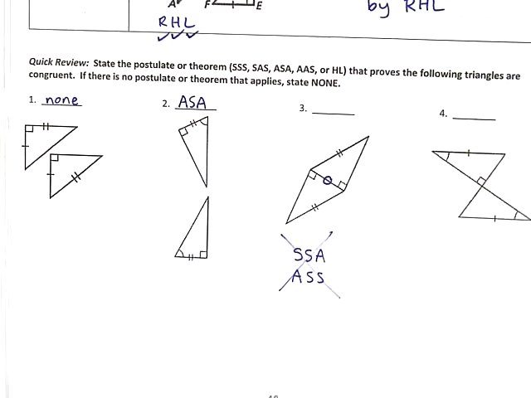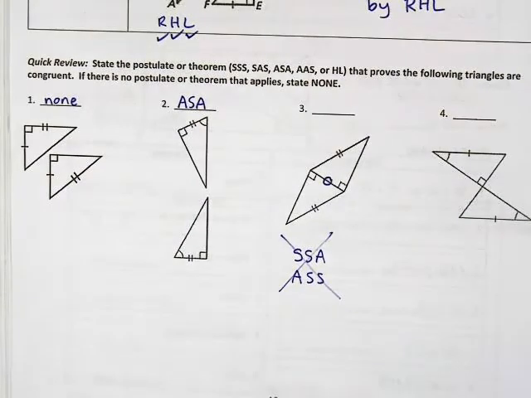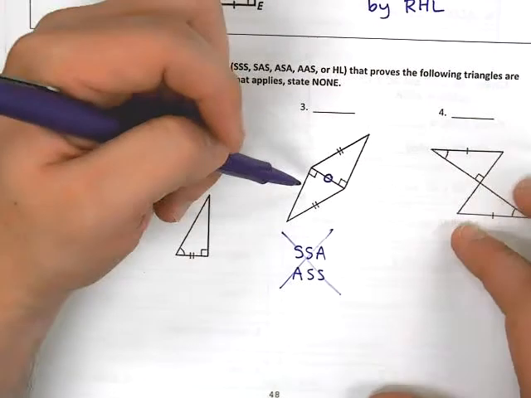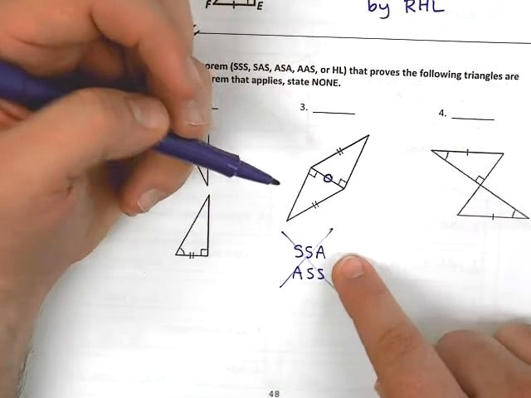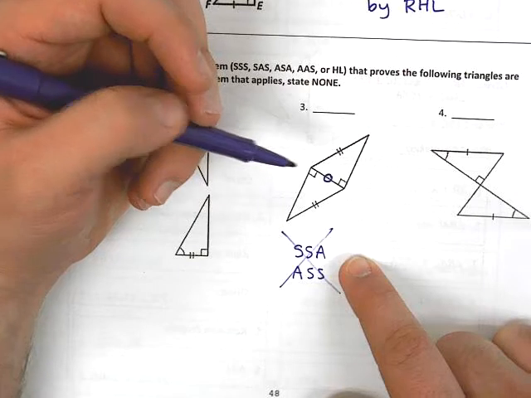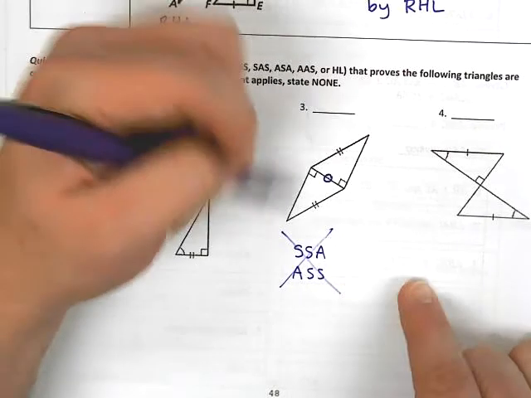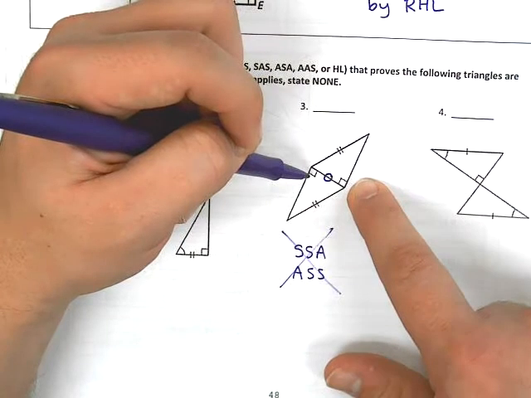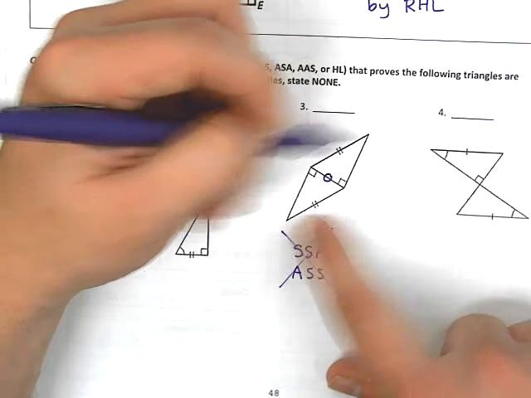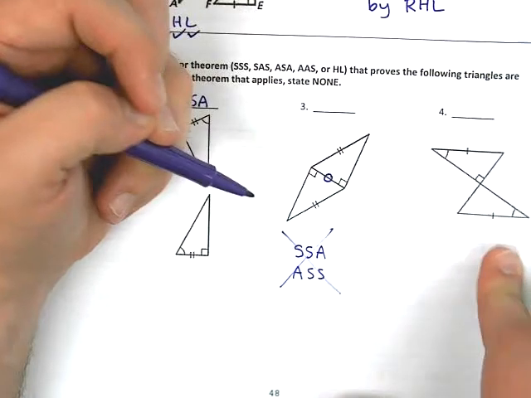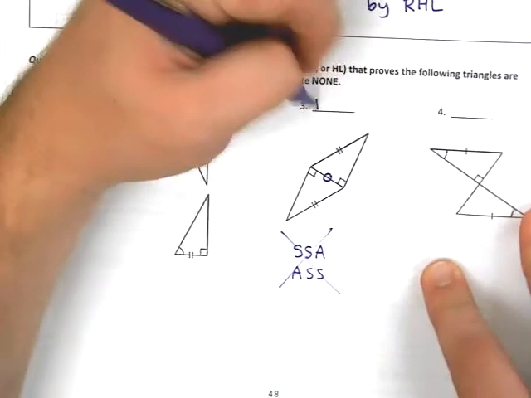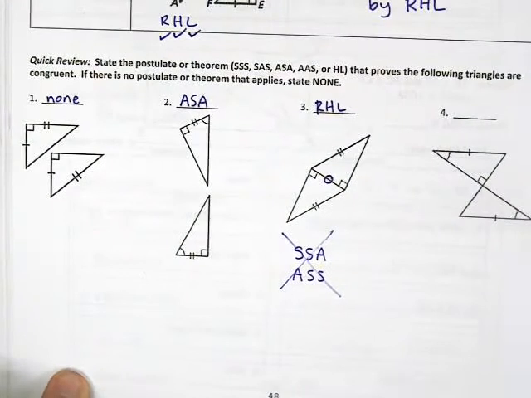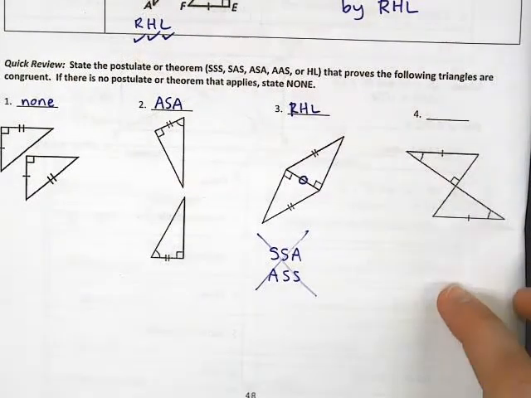So what I need you to understand, and I need you to just take away from this video, is that now we have a very specific situation where SSA works, okay? And we don't call it SSA. We say that we have right triangles, right? Because we have right angles, so right triangles. And then we have a hypotenuse that are congruent and legs that are congruent. So this is RHL. On to the last one.